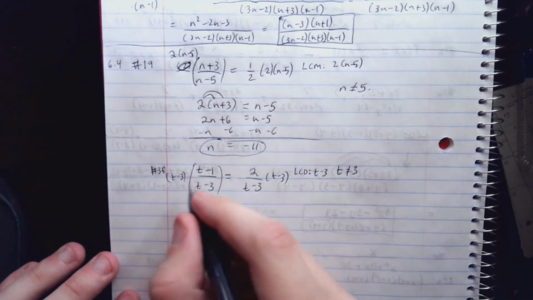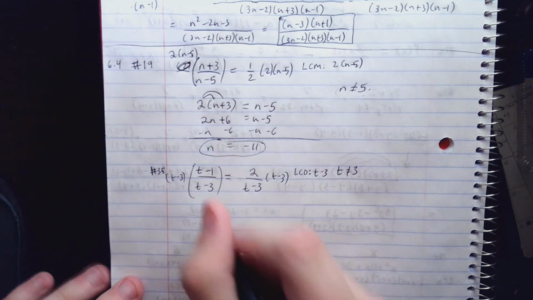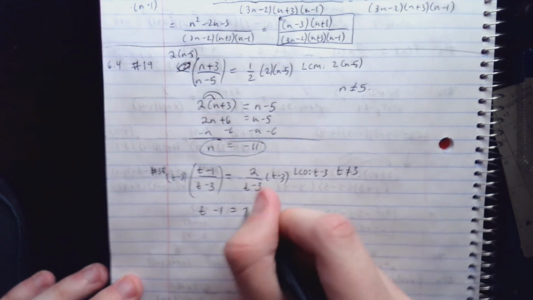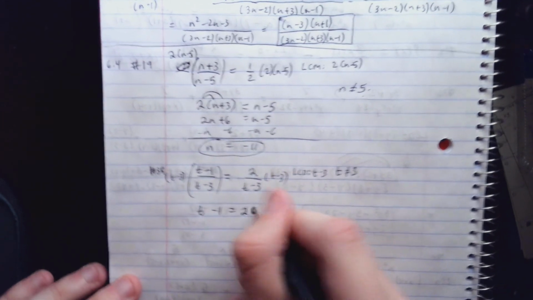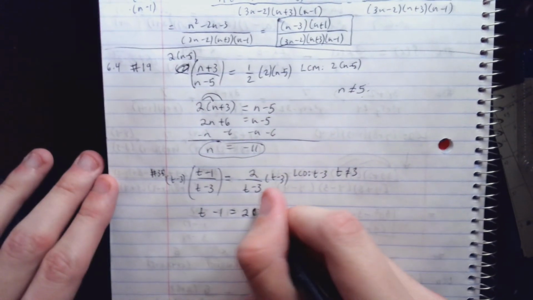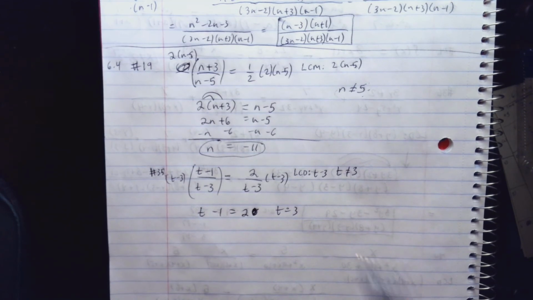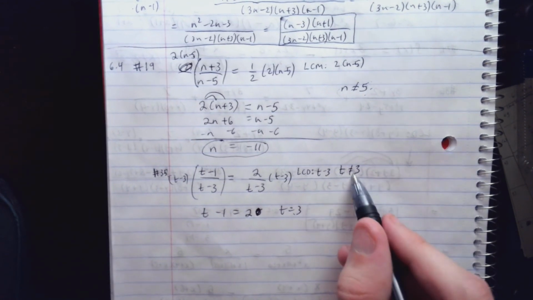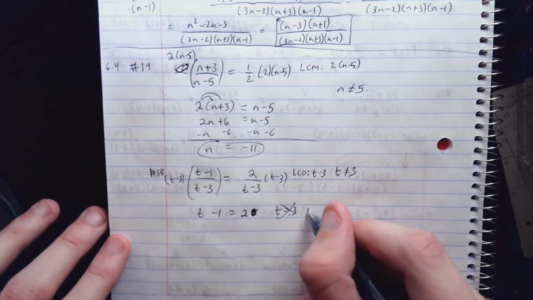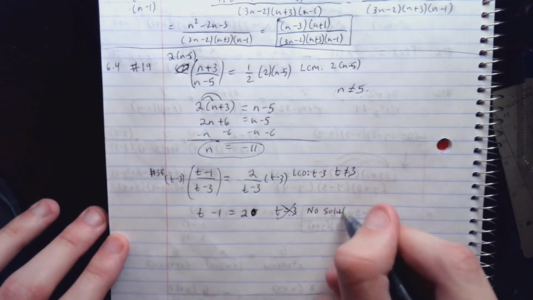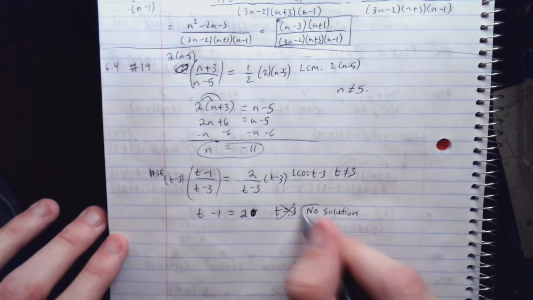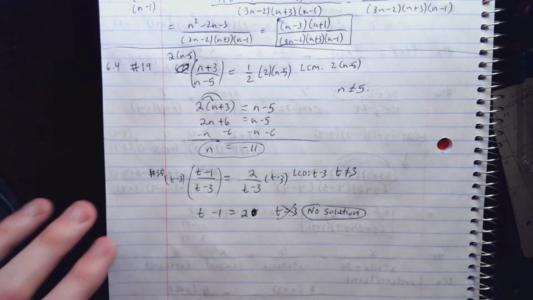That's just going to leave us with the t minus 3's canceling on each side, and we're really just left with t minus 1 is equal to 2. That's just a 2 right there. Then we add 1 to both sides and get t is equal to 3. But what did we just say at the start? We said that t could not be equal to 3, so this is really not a solution. And we can just say there is no solution to this problem. Pan this down a little bit.